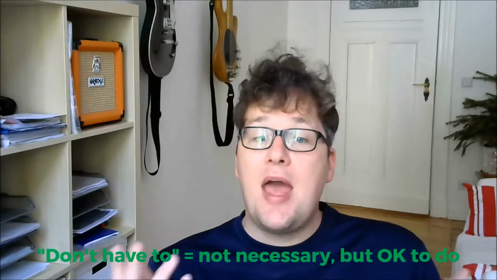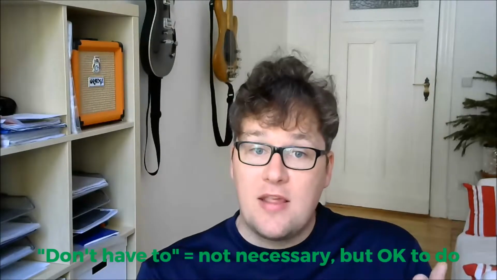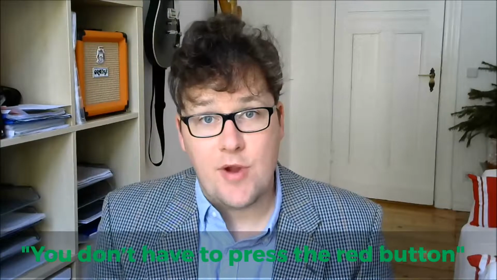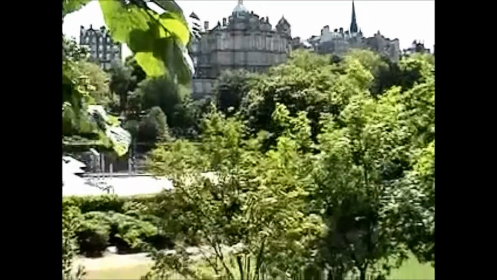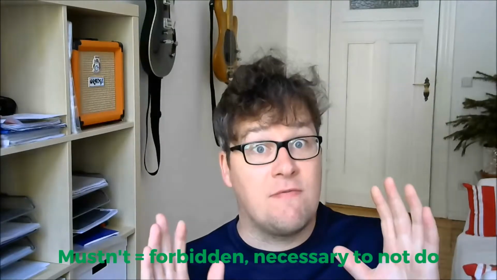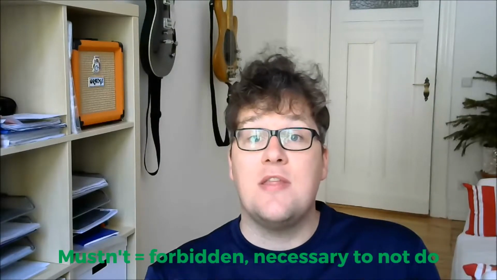So these have very different meanings, and confusing them can cause real problems in communication. So just remember, don't have to means that something is not necessary, but that it won't cause a problem if you do it. You don't have to press the red button. And mustn't means something is forbidden and it is necessary that you do not do it. You mustn't press the red button.